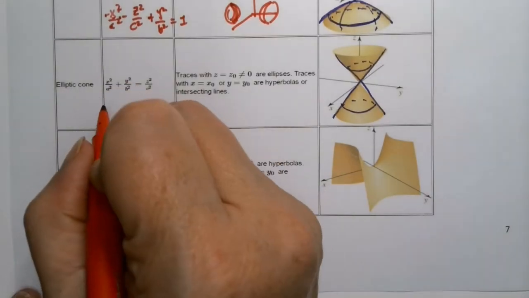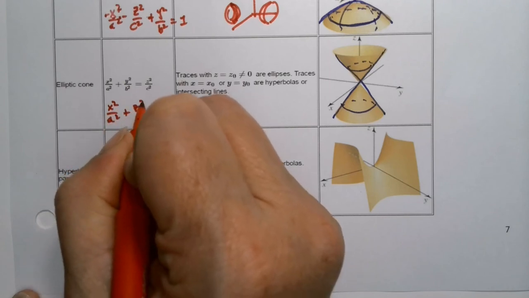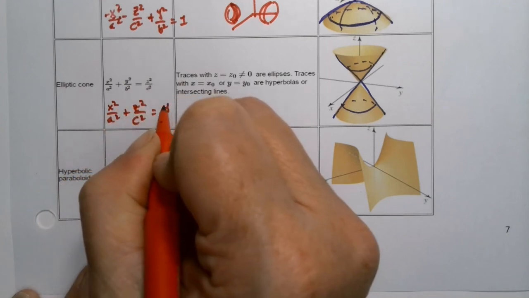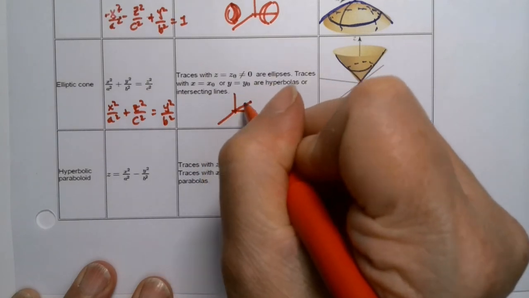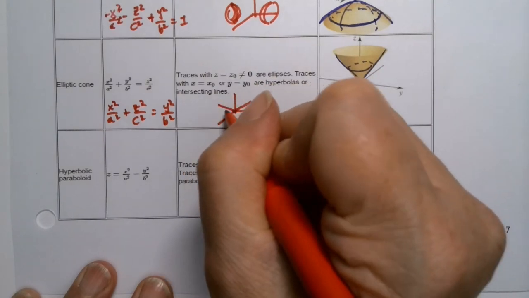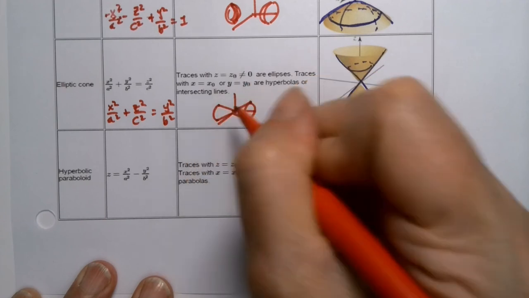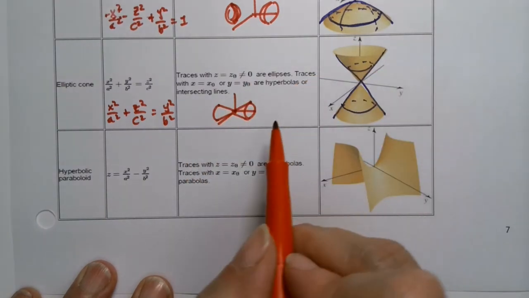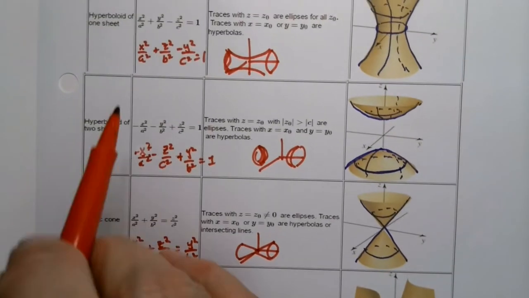And just for more fun, I'll do x squared over a squared plus z squared over c squared equals y squared over b squared. And that would be like this. Like that, right? It'd be a sideways cone instead of an up and down cone, right? And again, all of these have companions in the x's.